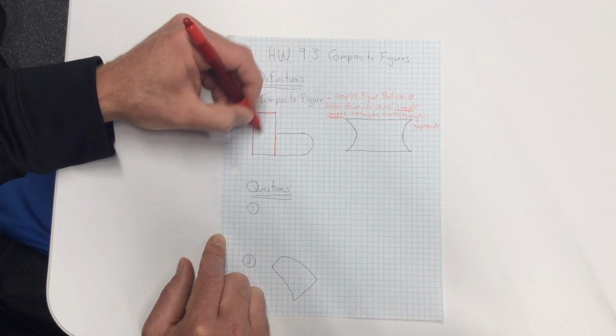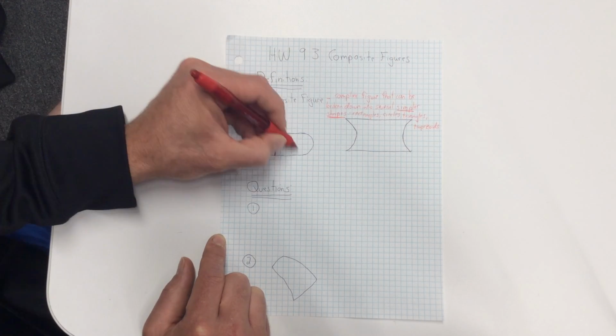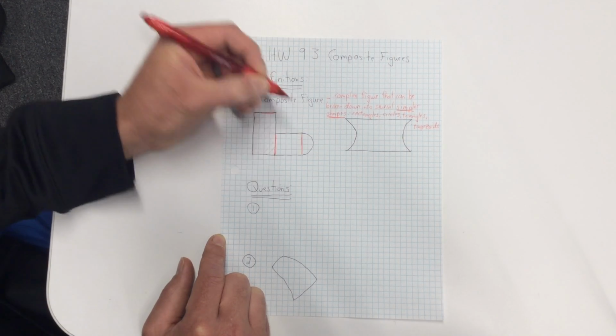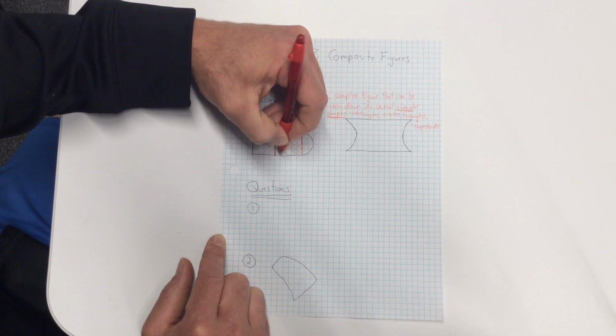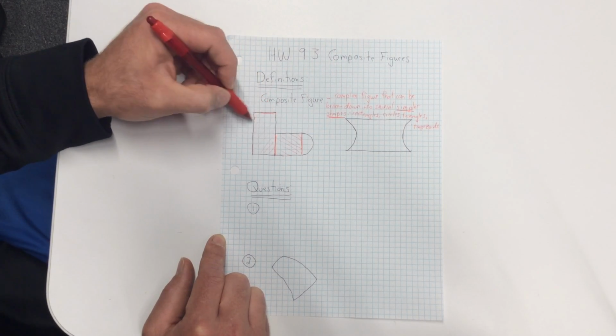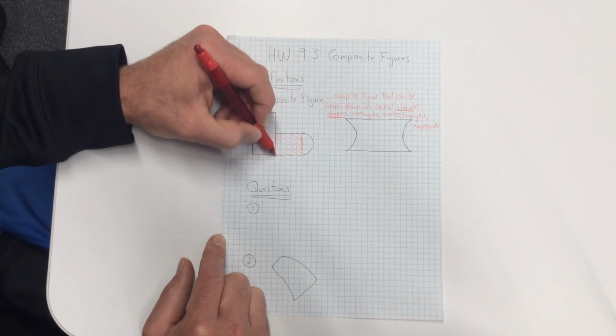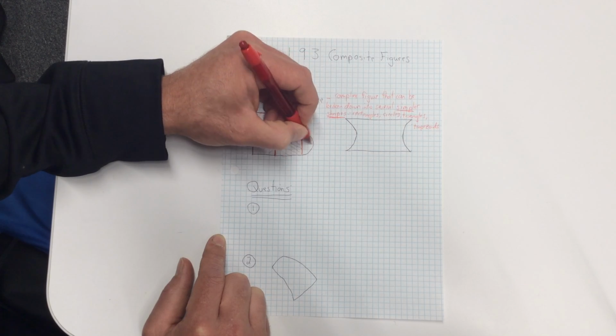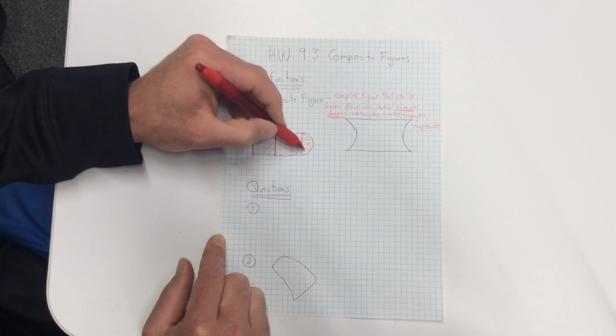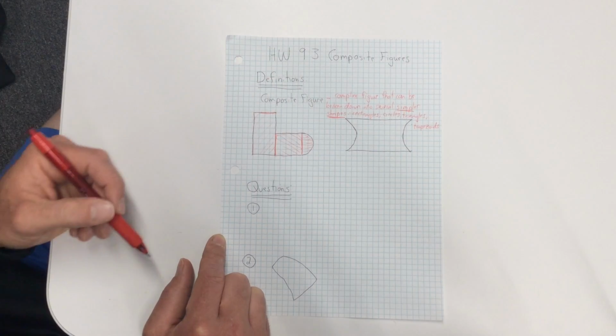So I could find this shape here. Then I could cut this off here, and now I've got a rectangle here, and a lot of times it depends what numbers they give you, but then I could find these dimensions. And now I've got a semicircle here. And so I could calculate the area of the circle and cut it in half, and I would have that.